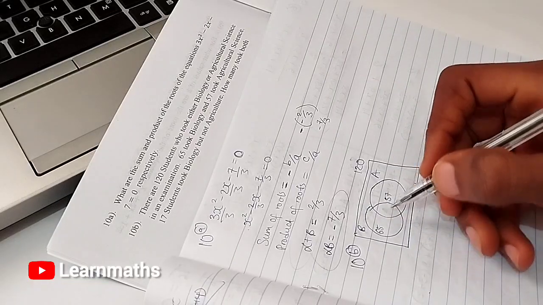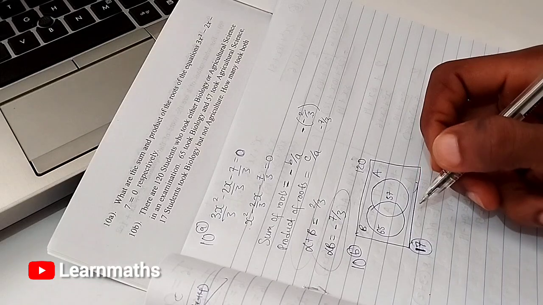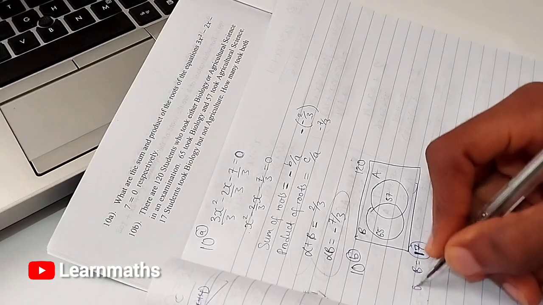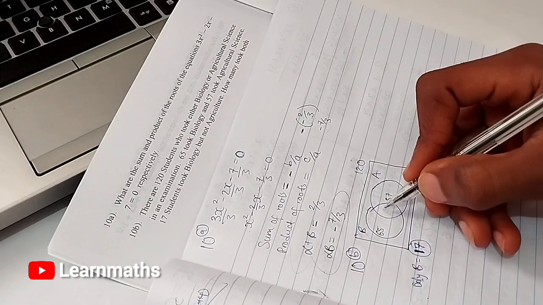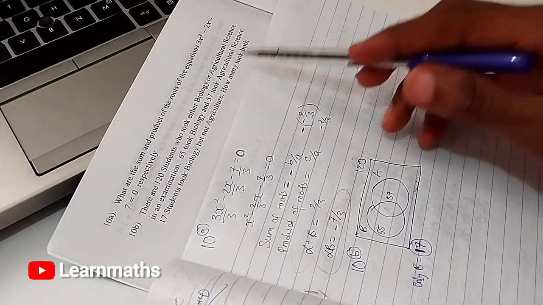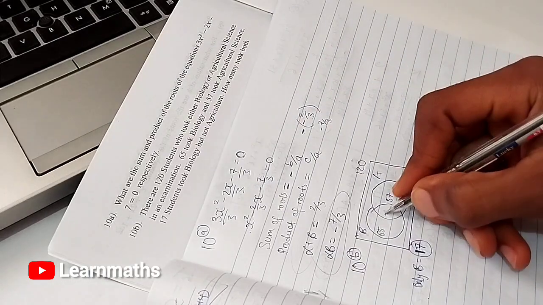That's to say that 17 took only biology. But now, do you know that there are some students that took both? That's what they're asking us to find. How many took both? Let that be X, right?